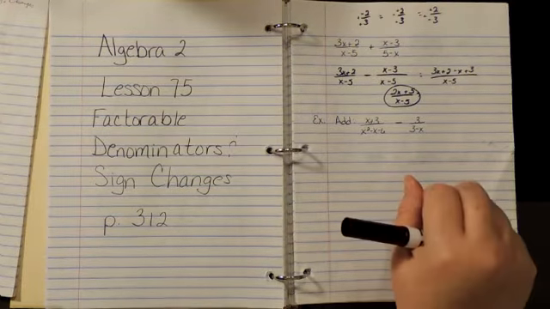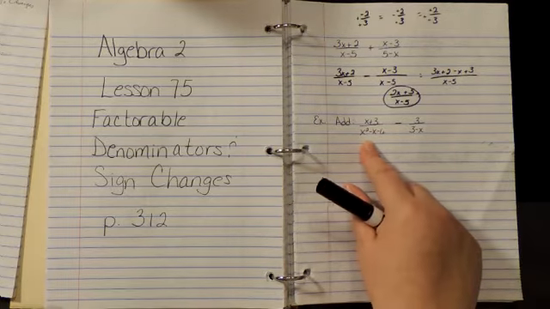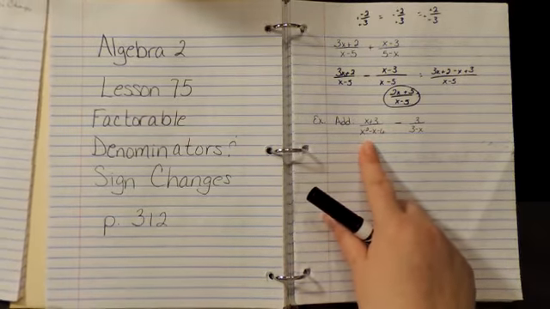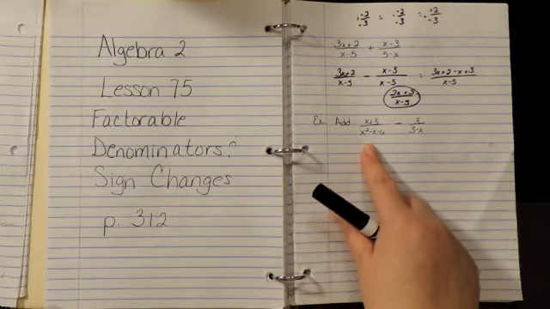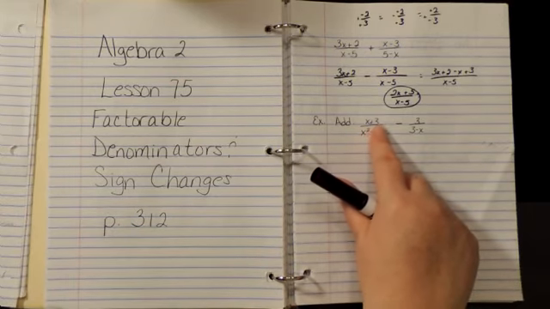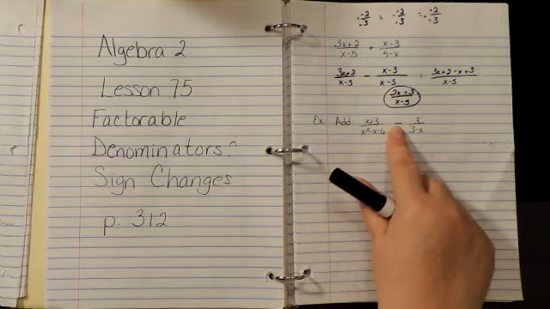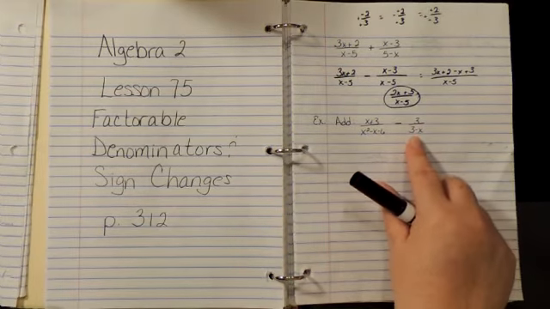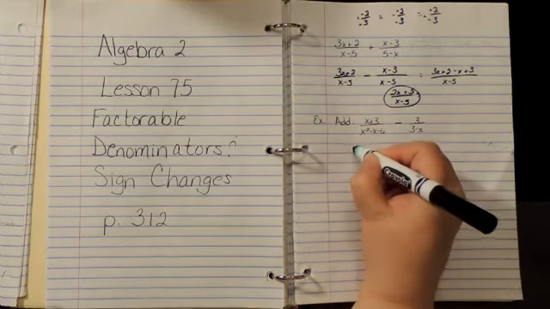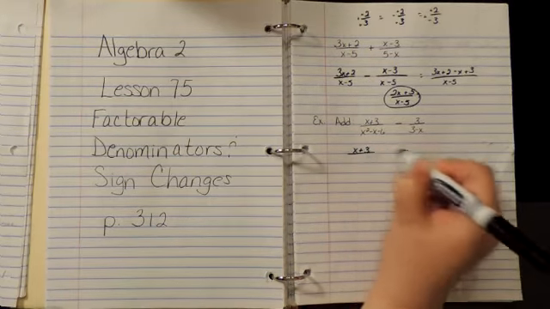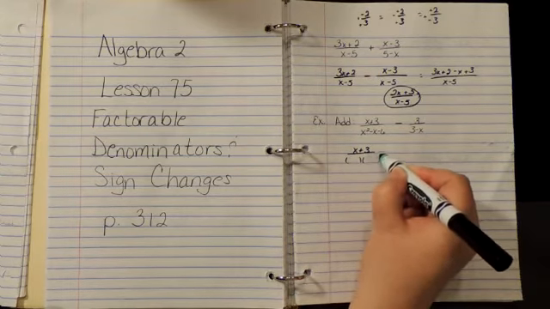Okay? We've also had to factor denominators in order to find common denominators. In this lesson, we're going to be doing both. So we're going to have x plus 3 over x squared minus x minus 6 minus 3 over 3 minus x. Okay? We can factor this denominator. So we've got x plus 3 over, and we can factor this trinomial into 2 binomials.